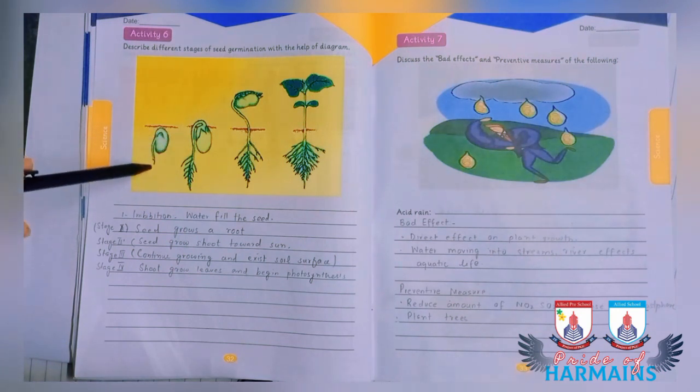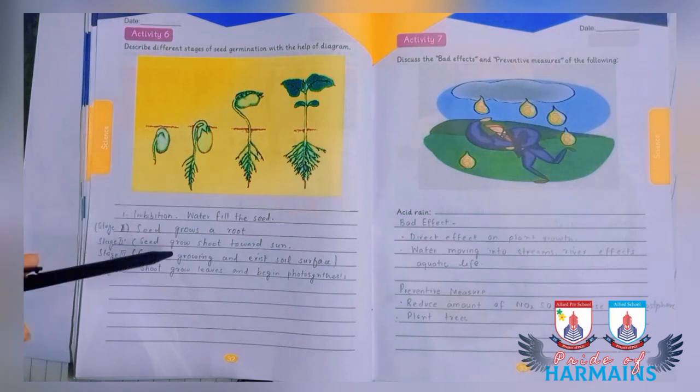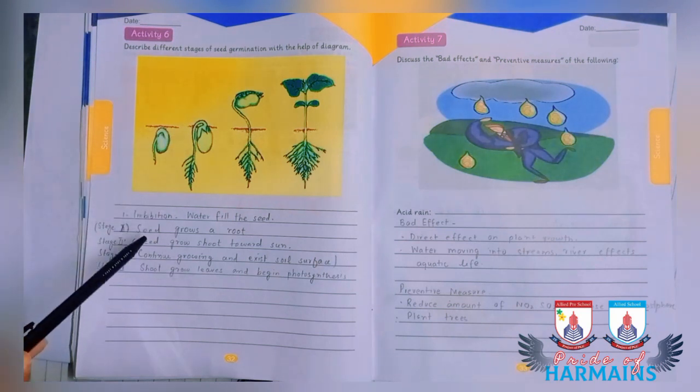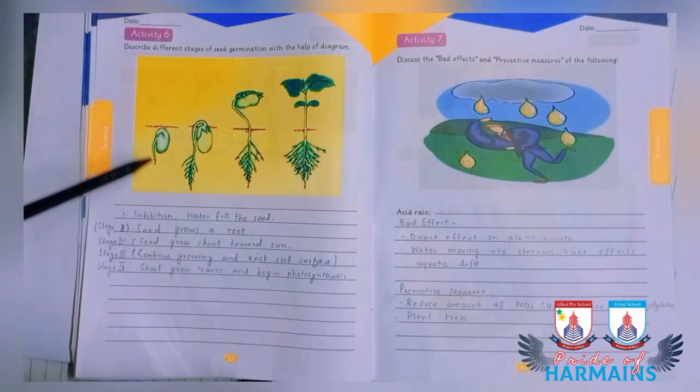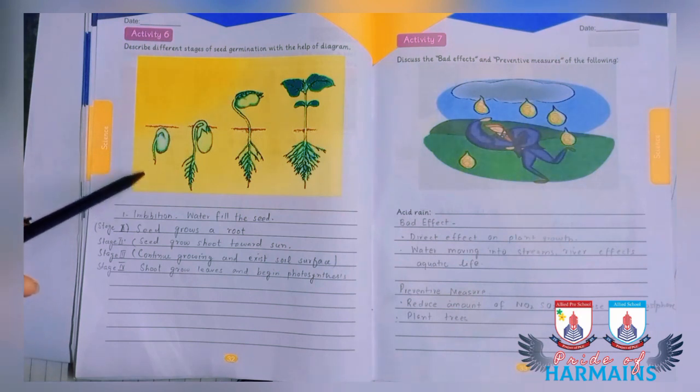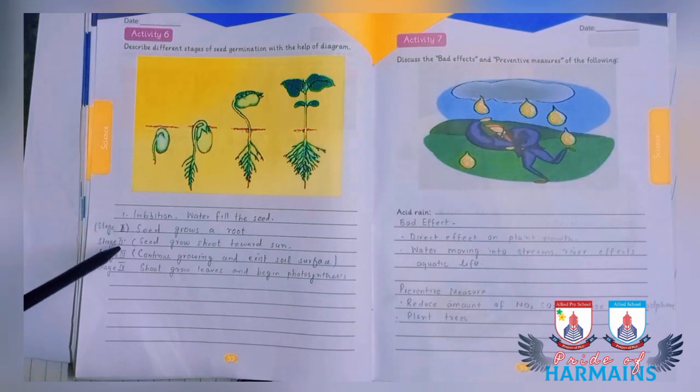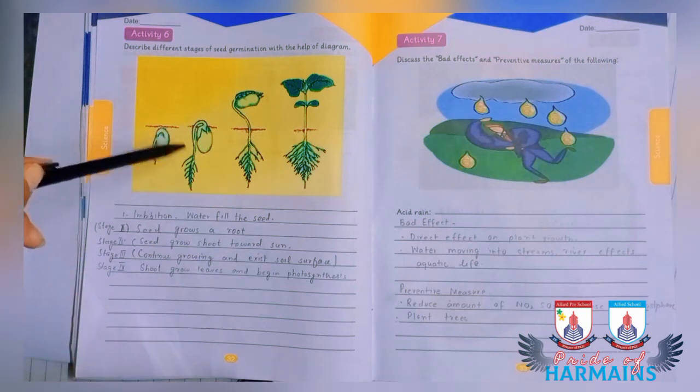So this is the first stage in this diagram, and in the first stage, what is happening? The seed grows a root. So you are supposed to mention here stage 1. Then coming toward the second stage, the seed grows a shoot toward the sun. This is the shoot.